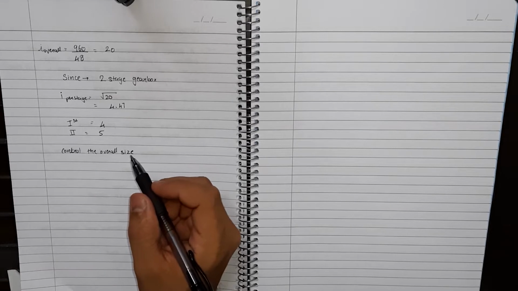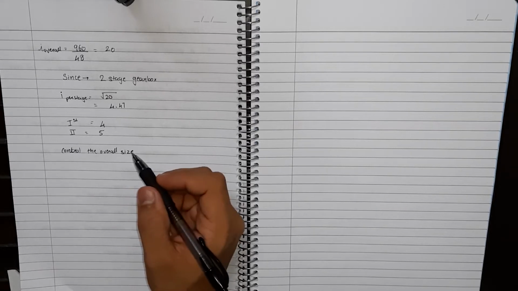Now in order to control the overall size, what we do is we consider a low torque pair first, that is a high reduction. So let us say that I1 is equal to 5 and I2 is equal to 4. Note that I overall is equal to I1 into I2.